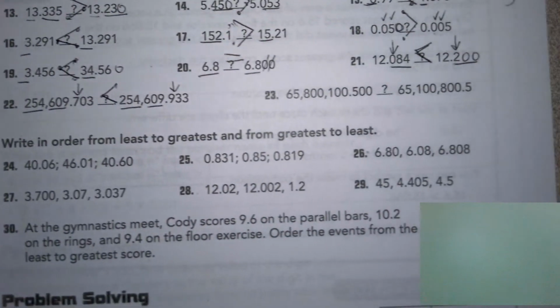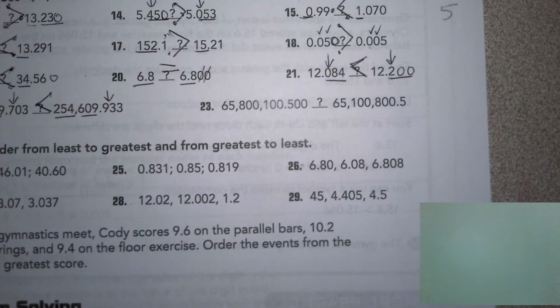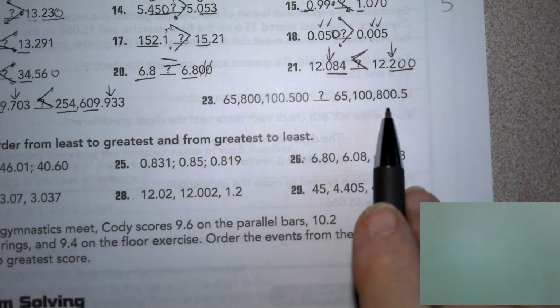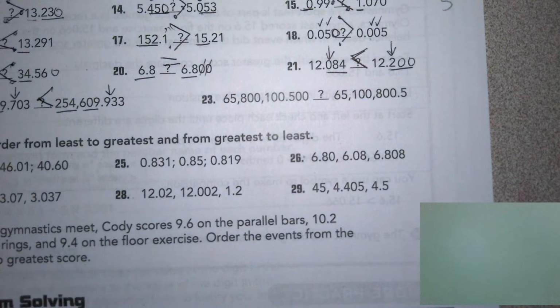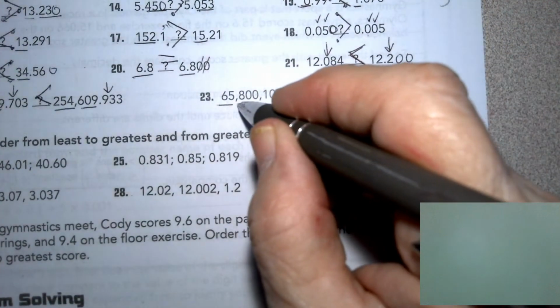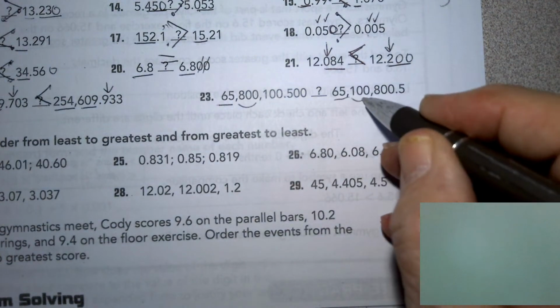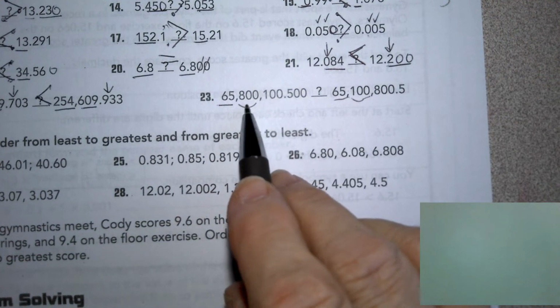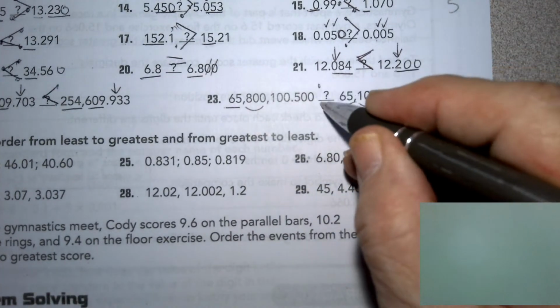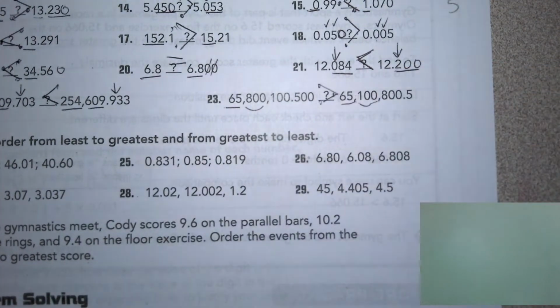Then this one, I do need to look at the whole numbers. It's got 1, 2, 3 in the whole number place. It's got 1, 2, 3. So 65 and 65 million. But then this is what compared to this one? Bigger. 800,000 is bigger compared to this one. So again, 2 dots for the bigger, 1 for the smaller. Yes, sir.